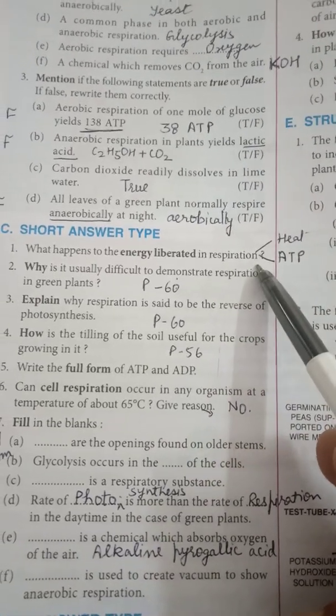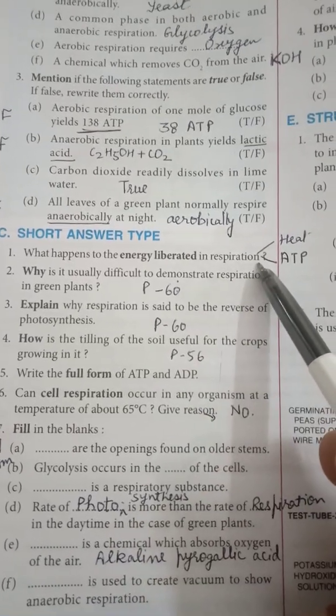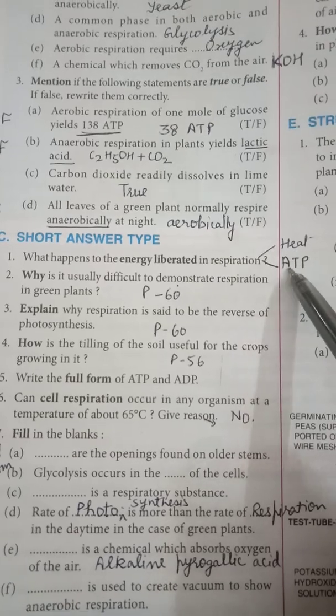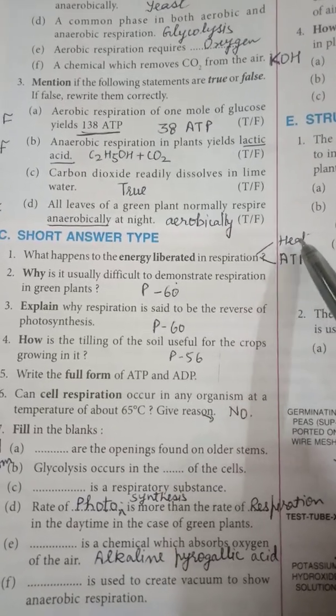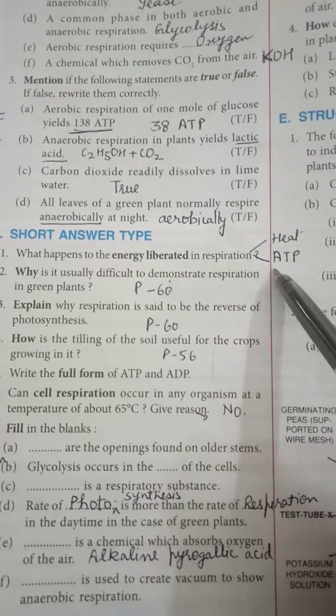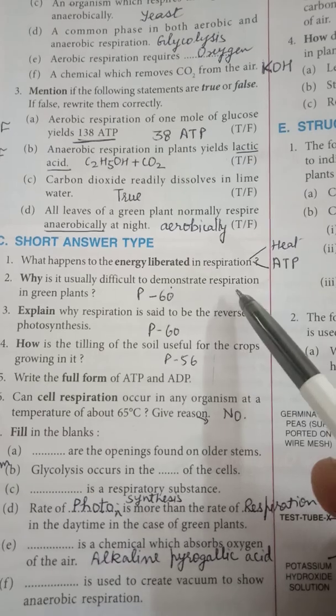So this way you have to explain, and if the question comes for 3 marks, then at least 6 sentences should be written. You may use the reaction, the equation also, where you can write the heat part and the ATP part: 38 ATP, 1 mole of glucose and all.